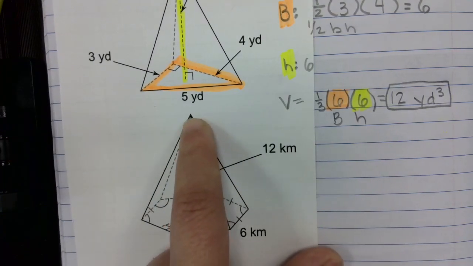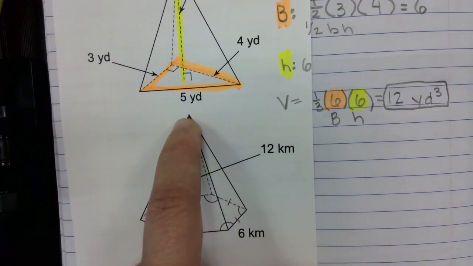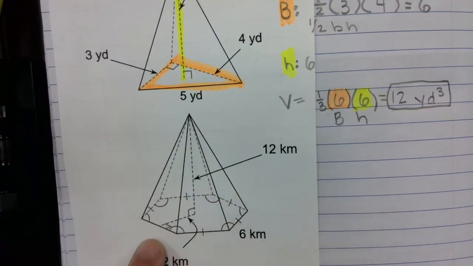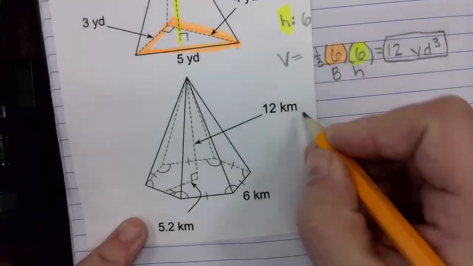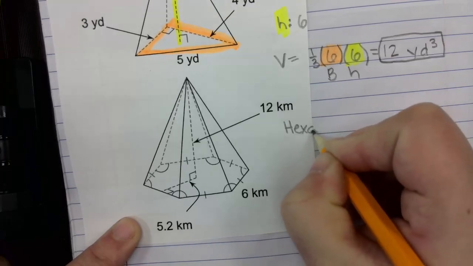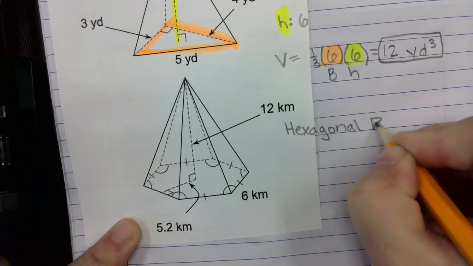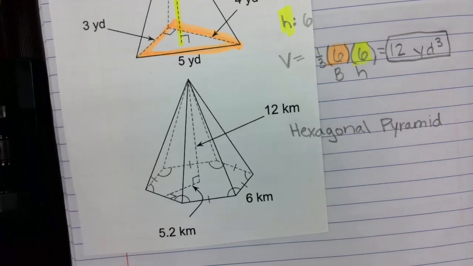To find the base of the pyramid, we're going to look opposite of the vertex. So vertex is on top here. What's opposite of that vertex? What kind of shape are we working with? Yeah, a hexagon. How many sides does a hexagon have? 6.